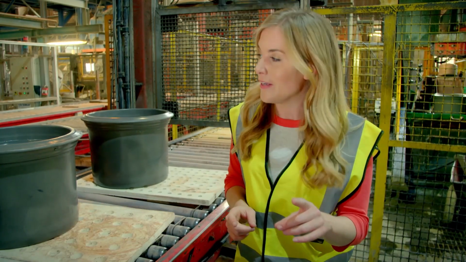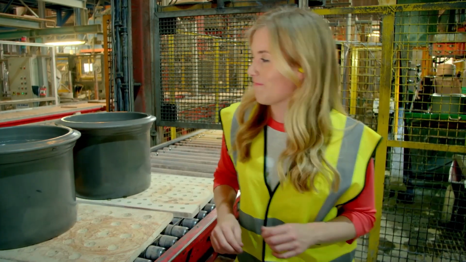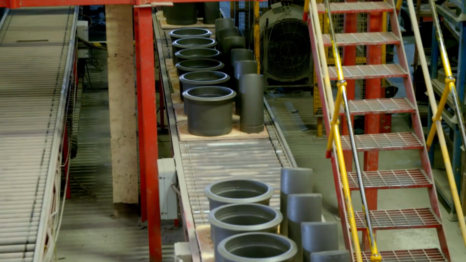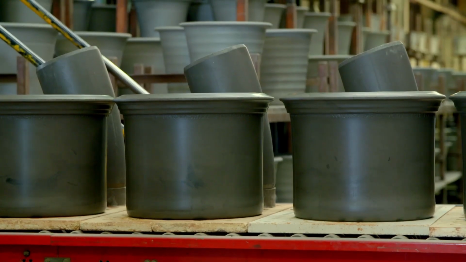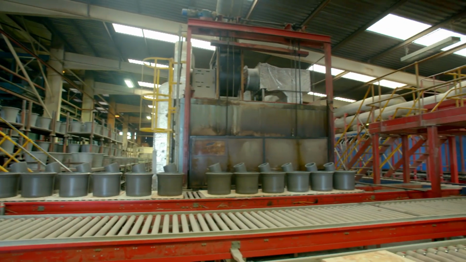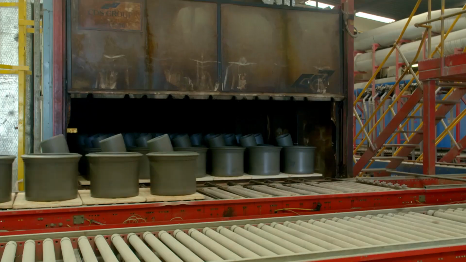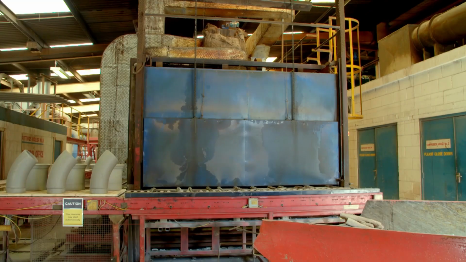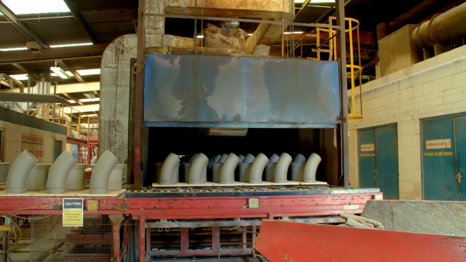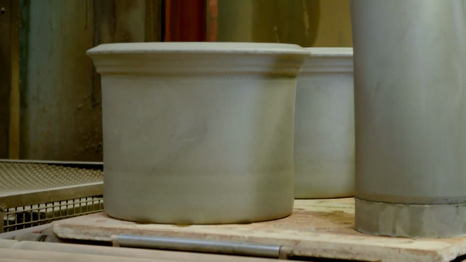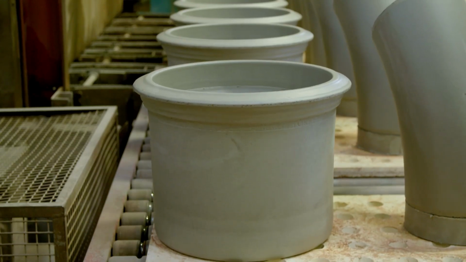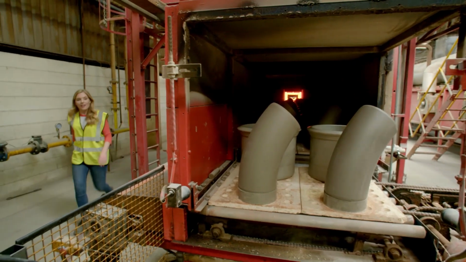So first, they have to be dried. The pots and some pipes, which are also made from clay, are put into a special dryer for 13 hours. Then, to make them even harder and even stronger, the pots need to get very, very hot in something called a kiln.